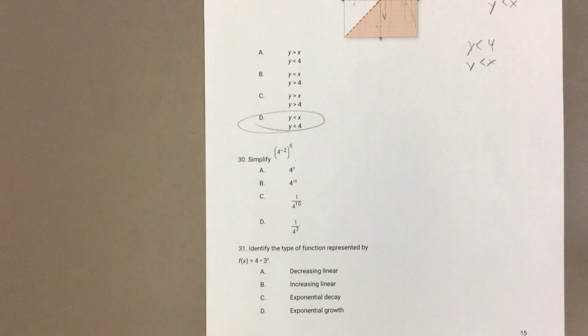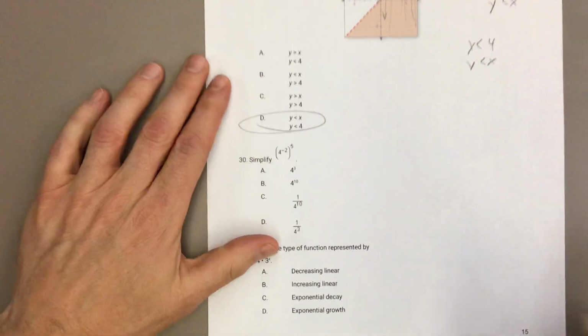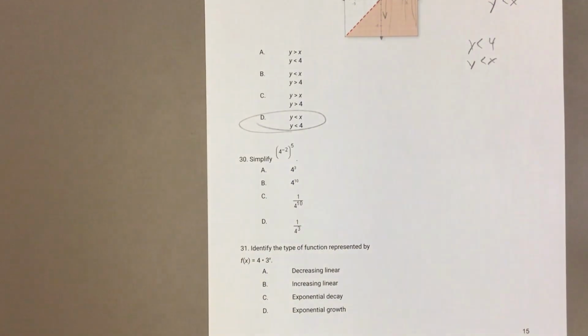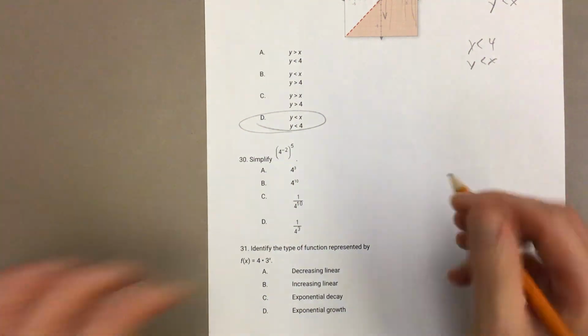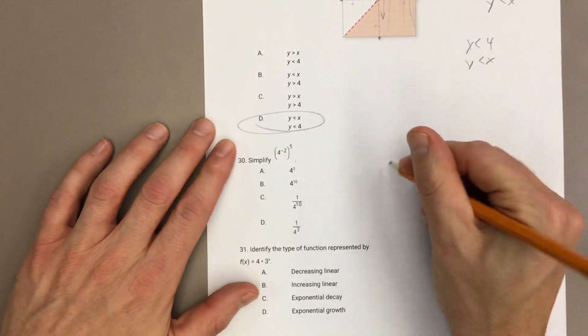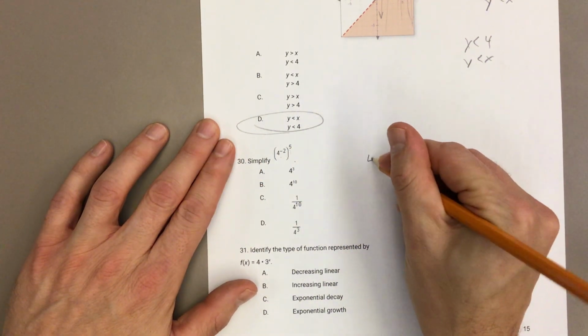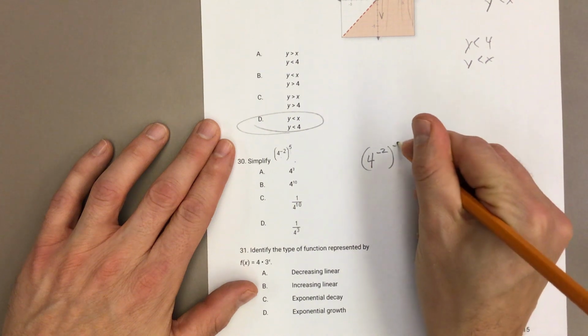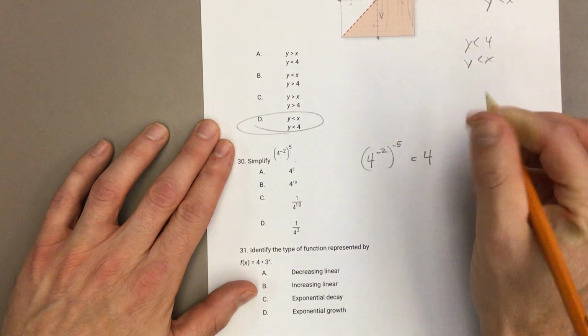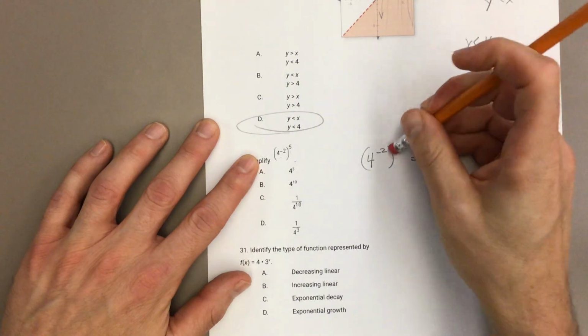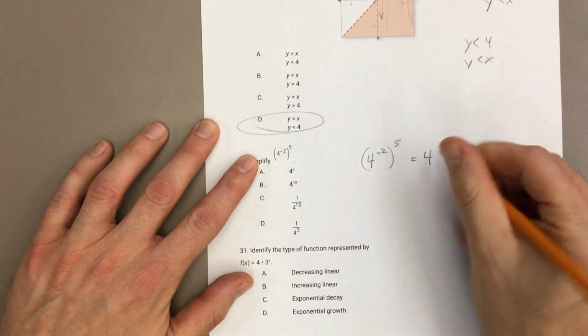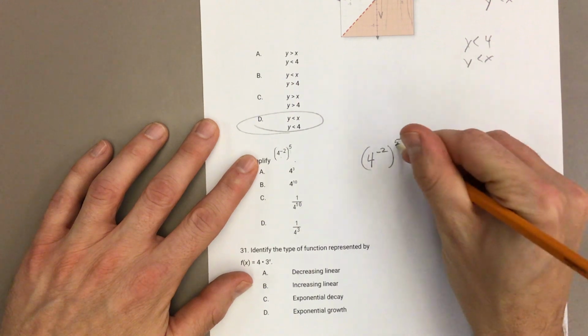Now these last questions have to do with exponentials and exponential functions, and we have a chart in our room that gives you the laws for operations with exponents. You can work this out if you need to, or you can reference that chart. One rule is that when you have a term that has a power and all of that is to another power, you get this simplification. This is positive 5. You multiply the exponents together. So negative 2 times 5 is negative 10.